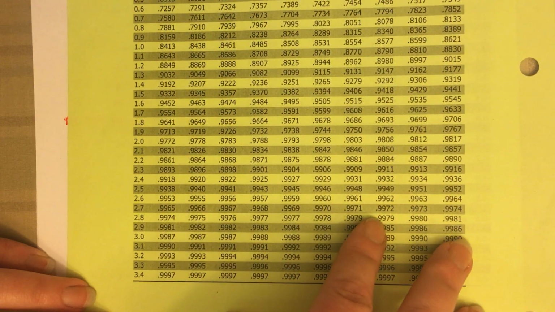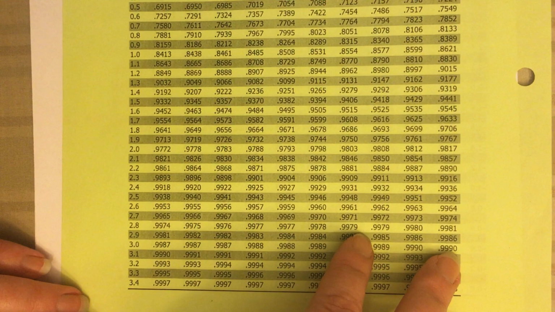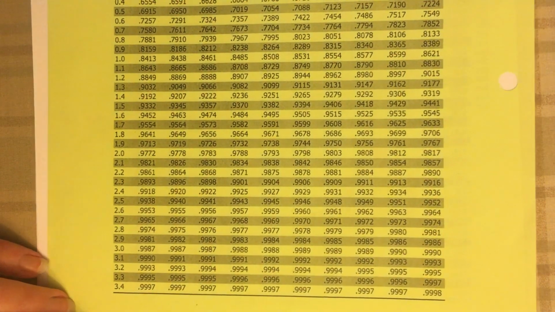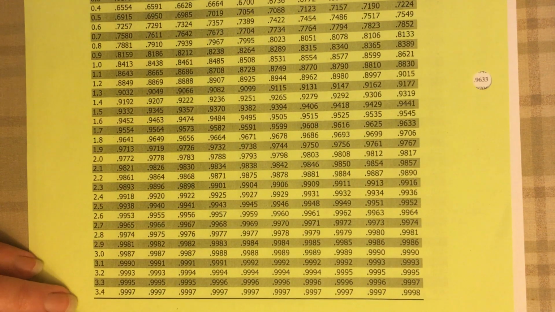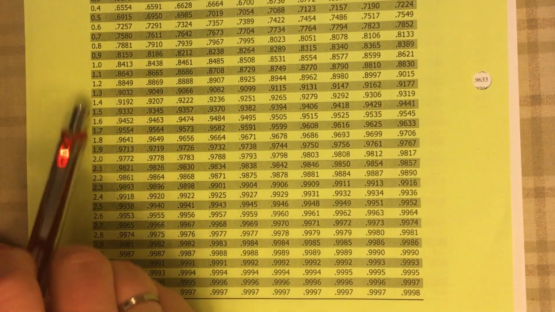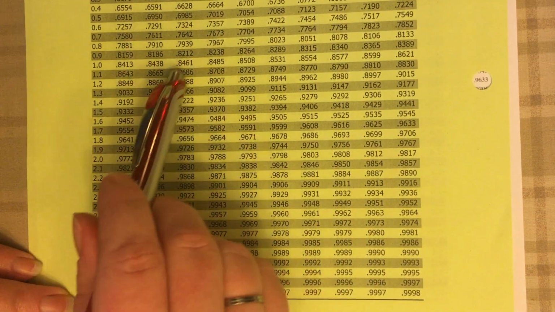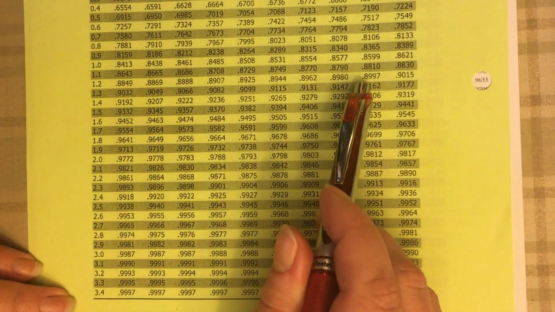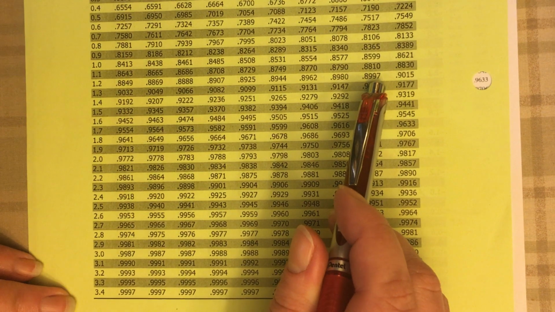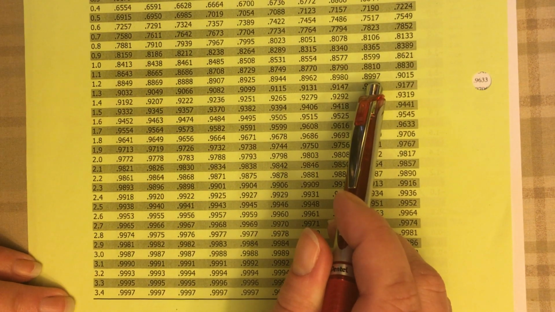So we want to find something as close as we can get to 90%. 90% would be 0.90. Looking through here, we have stuff in the 70s, 80s. Here we get into the 90s. This 0.8997 is going to be as close as we can get to 90%.